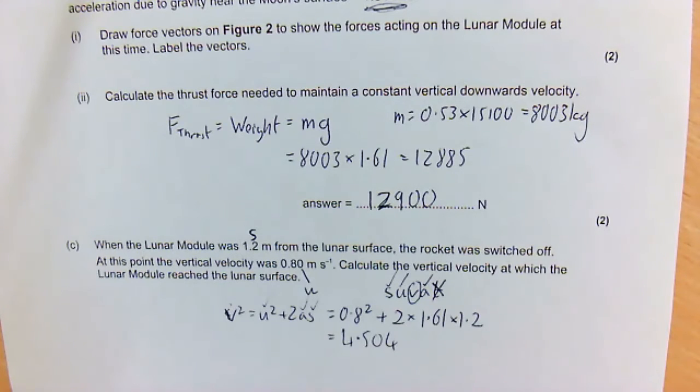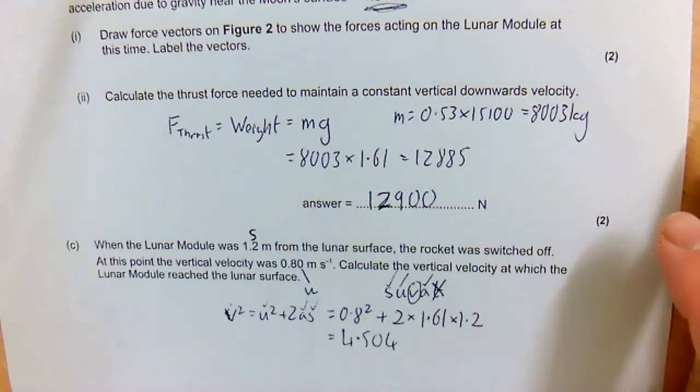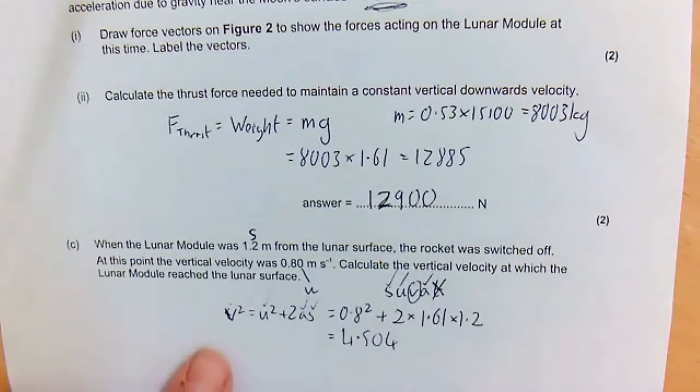Any ideas? Why is that not the right answer? I've missed something. There's one step I haven't done. No? Okay, I'll show you.